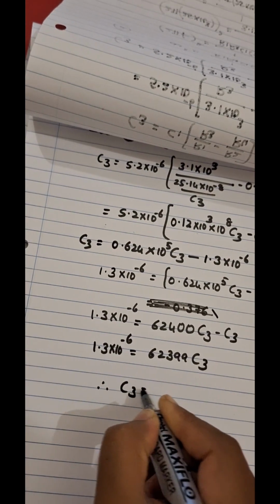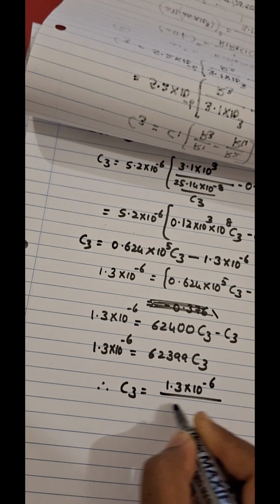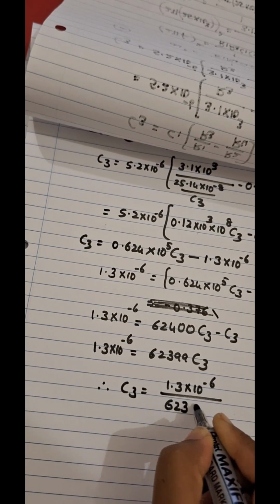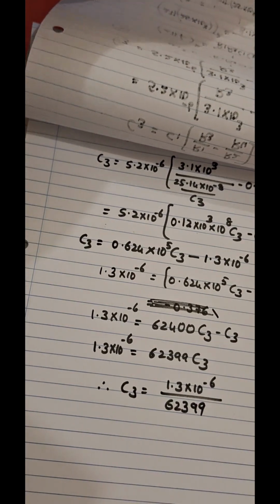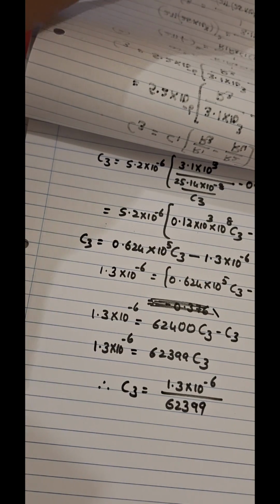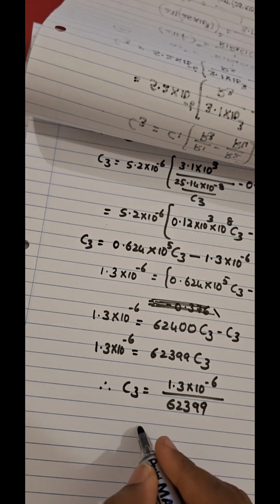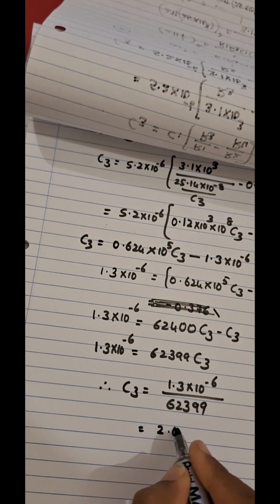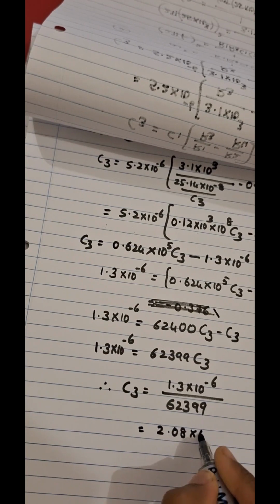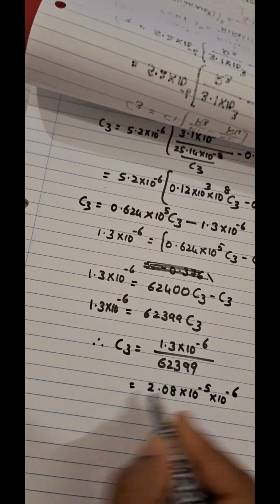Therefore, C3 is equal to 1.3 into 10 power minus 6 divided by 62399. So 1.3 divided by 62399 is going to give you 2.08 into 10 power minus 5 into 10 power minus 6.